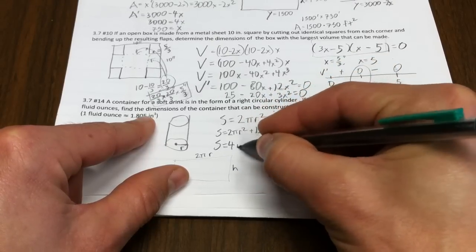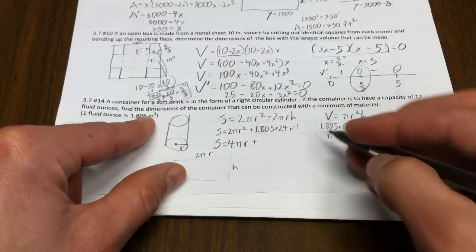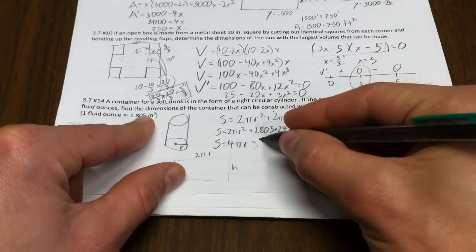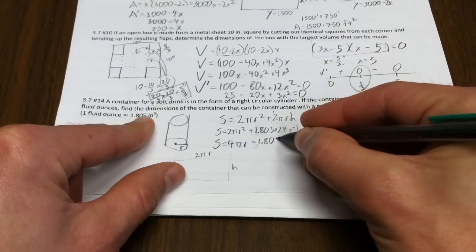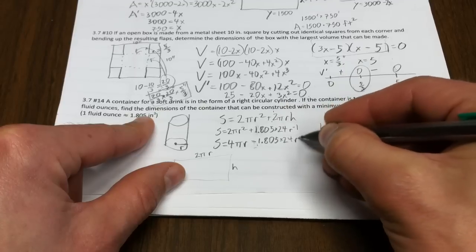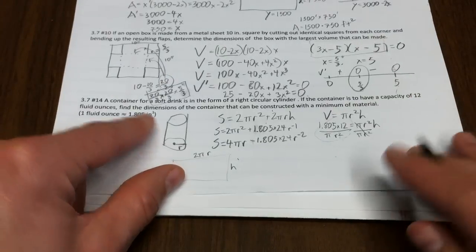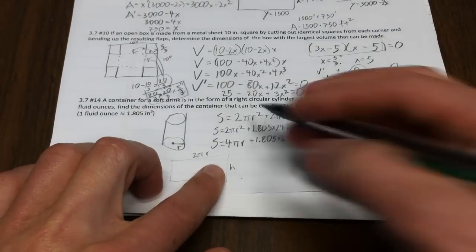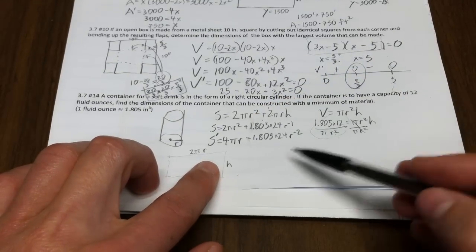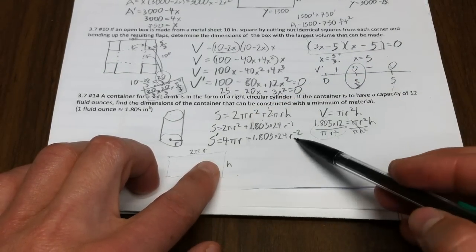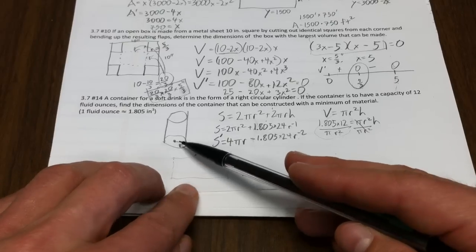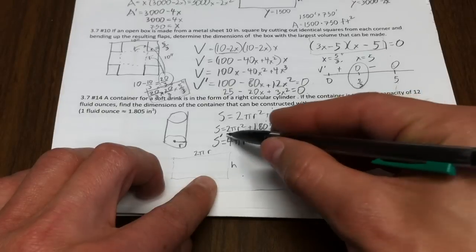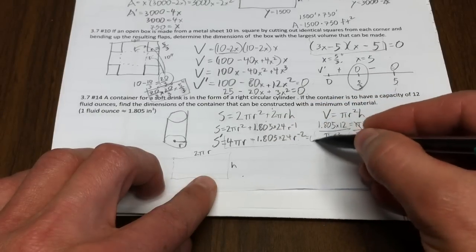This piece will be 4 pi r. This piece will be negative, I suppose, 1.805 times 24, r to the negative 2. Okay, so that would be undefined. This is the derivative, right? The derivative would be undefined when r is 0. Well, that kind of makes sense, because if the radius was 0, the volume wouldn't work. So I really am looking for the place this thing will equal 0.